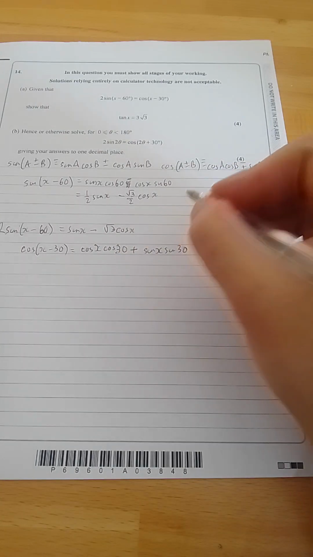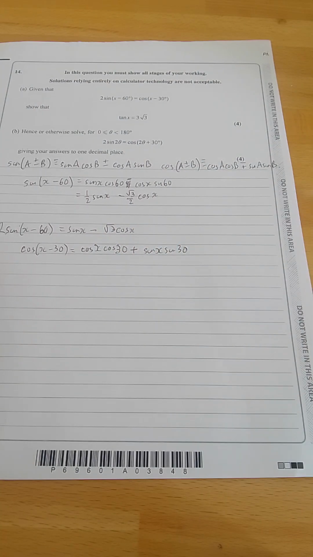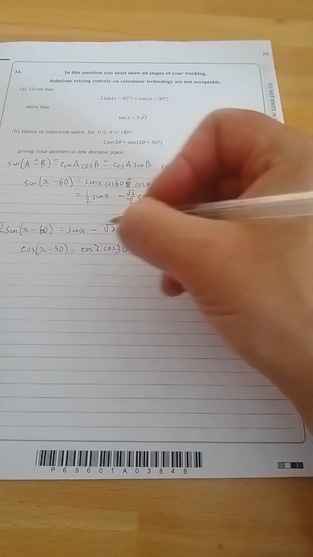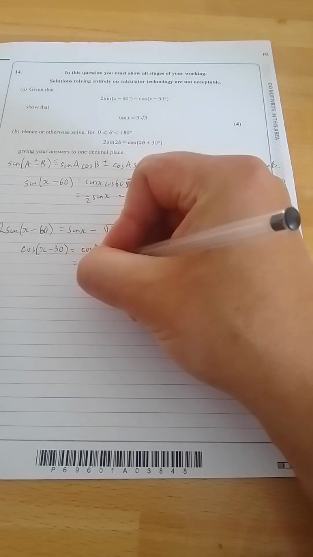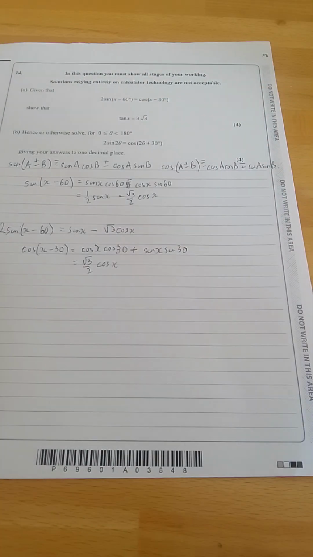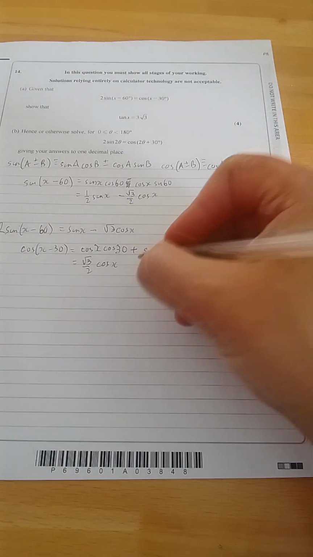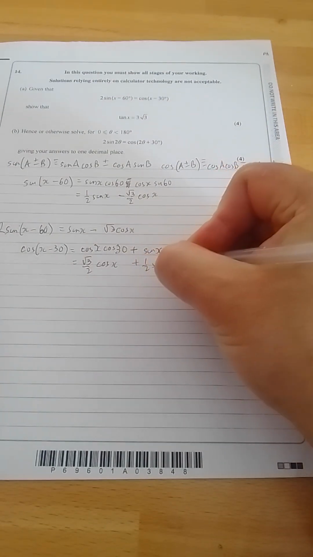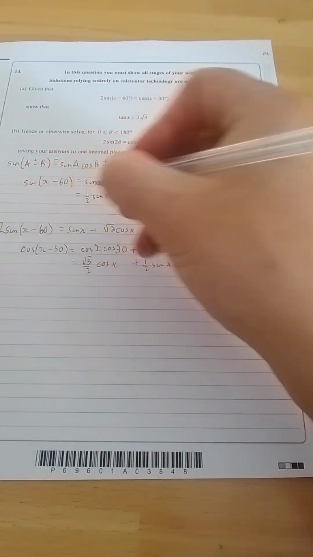So cos 30 we know is root 3 over 2. So this will be root 3 over 2 cos x, and sin 30 is a half, so plus a half sin x. So now what we can do is equate the two sides.